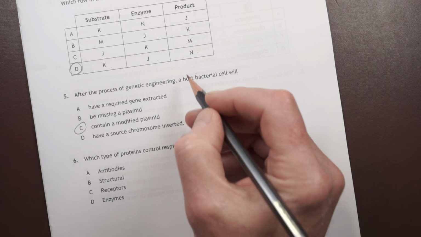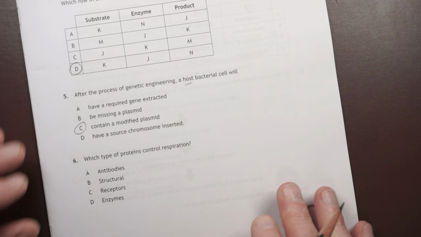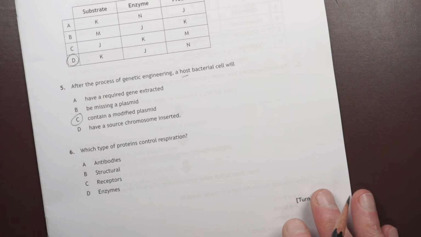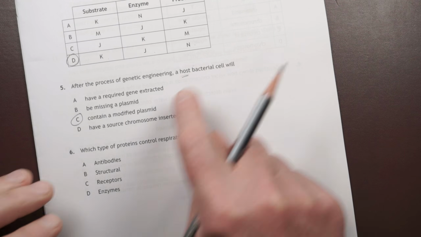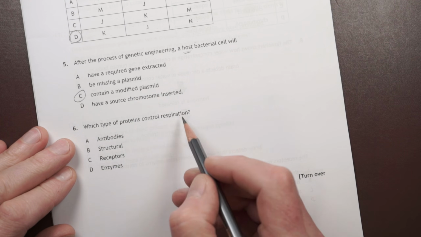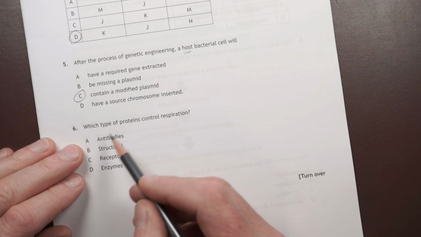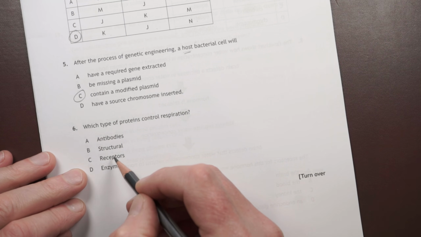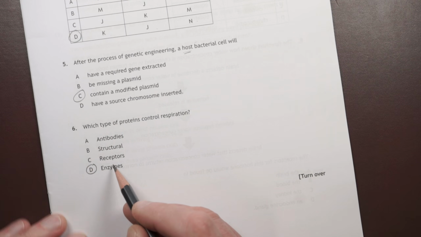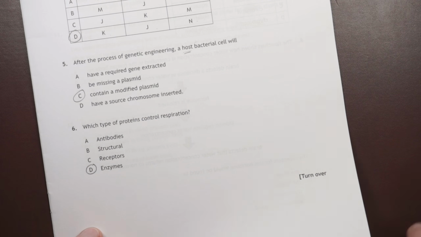I mean, there might be some question over the word host there, but you're transforming bacteria with your plasmid, so it's now a host to the new plasmid. That's the way I read it anyway. Which type of proteins control respiration? Well, the proteins that are in charge of all the chemical reactions in the body are the enzymes. So they're the ones we need for that.